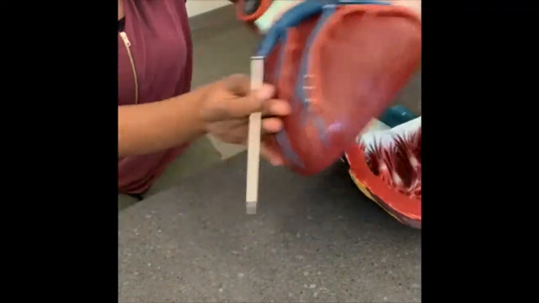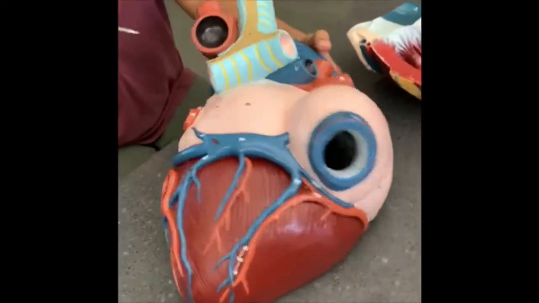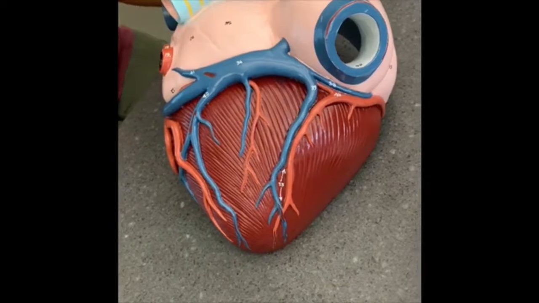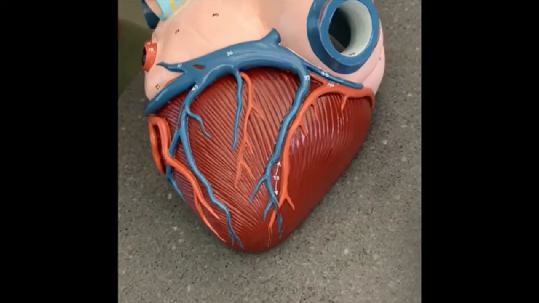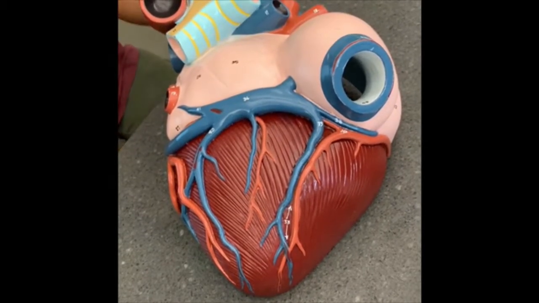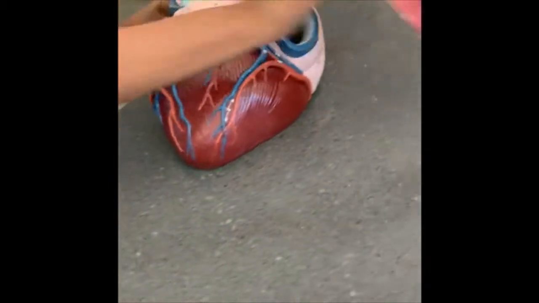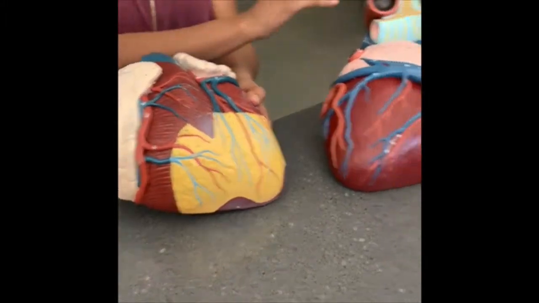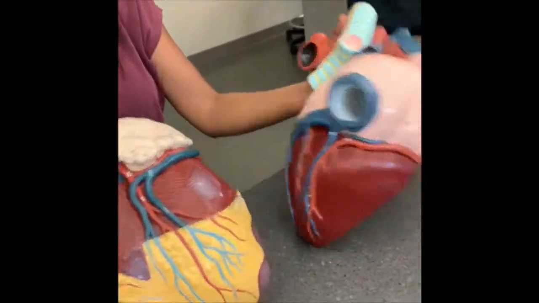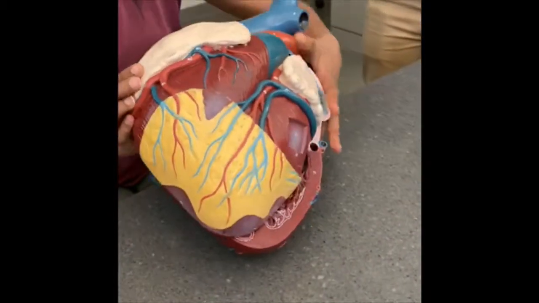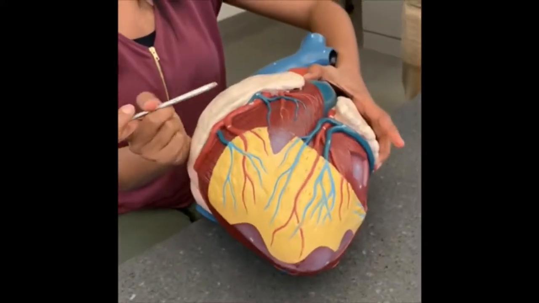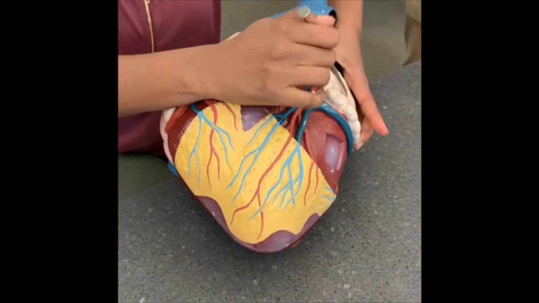Now let's flip to the posterior side. On the posterior side, you can clearly see the trachea, the carina, and the trachealis muscle. That is how you know the anterior from the posterior side, because you have your auricles in the front, and you have your trachea in the back. So now let's go over some front or anterior side structures. You already know that this is the right auricle. What is this? Left auricle.